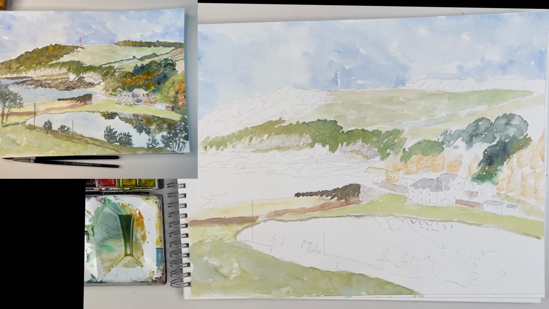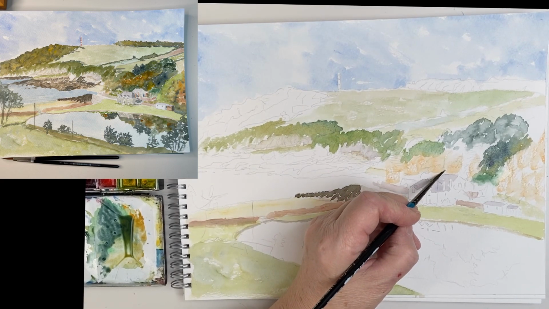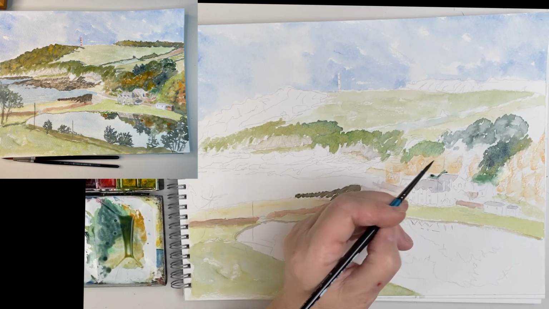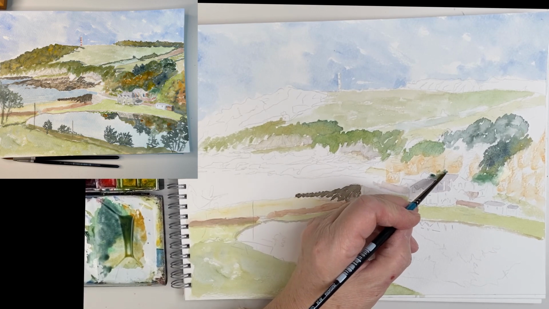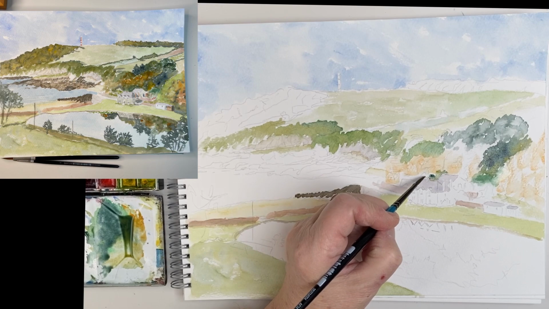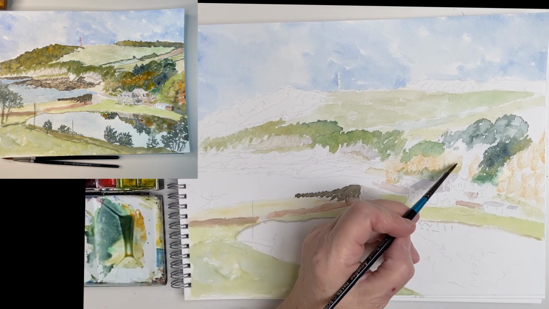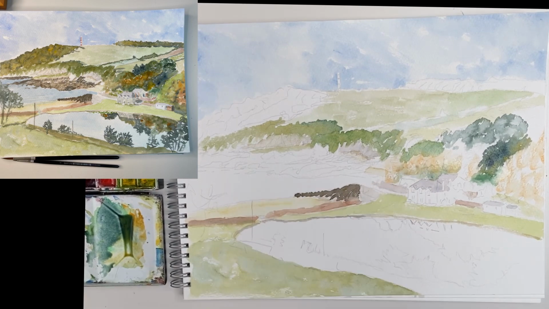But I can move forward to the house again where there's some dark trees in shadow, which will help show the lighter roofs. So just dropping the dark colour in around the area of the roof and then taking it, avoiding the chimney, up a bit. So I'll just use some water and lose the edge of that again. I can move on to the lake.